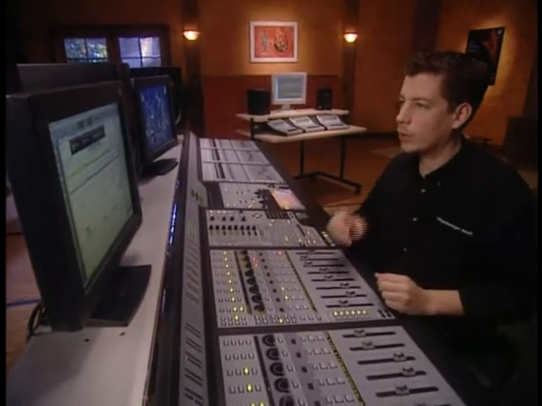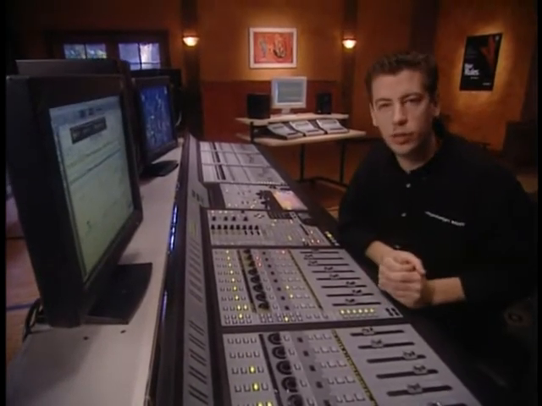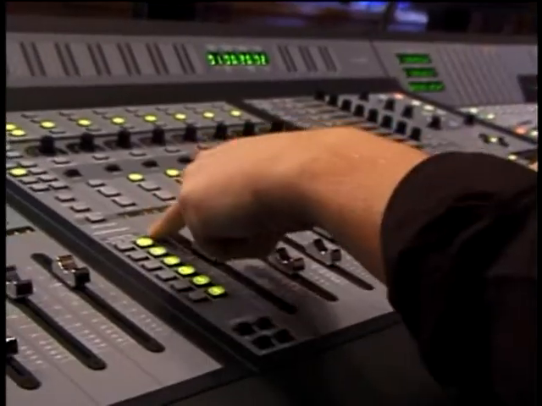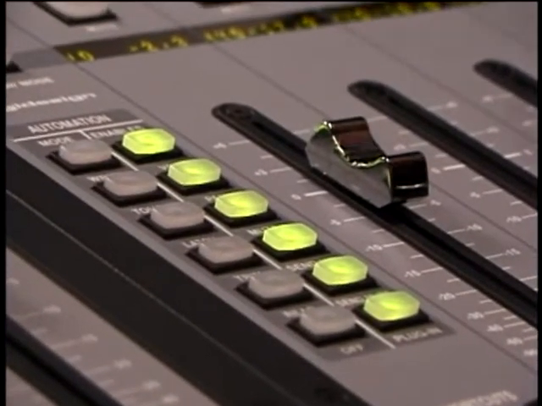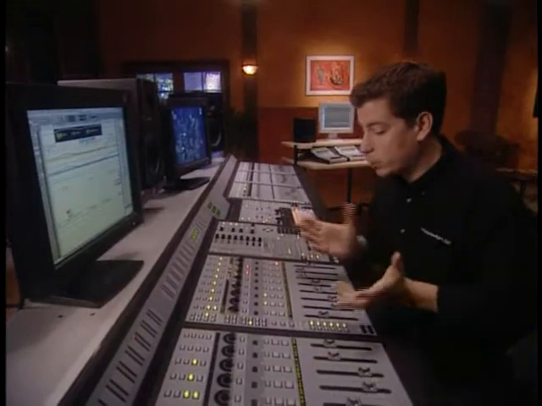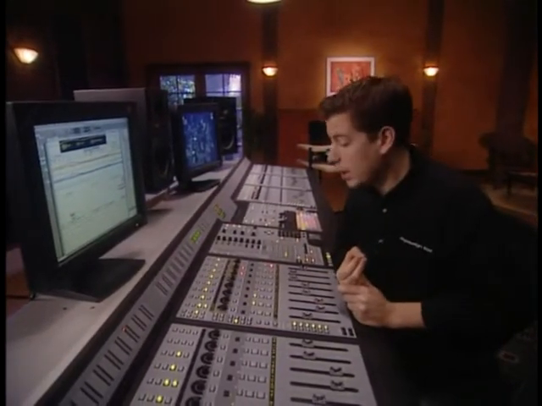So there we go. We've updated the automation, mixed in the new voiceover. Now remember, everything that we do on the control surface can be automated in real time. So we do have the ability with the automation enables to safe out areas of the consoles when we're updating like this. Now, as well as doing a stereo mix, we're also going to do a surround version of this particular commercial. So let's go through and show you how we can do some automated surround panning.